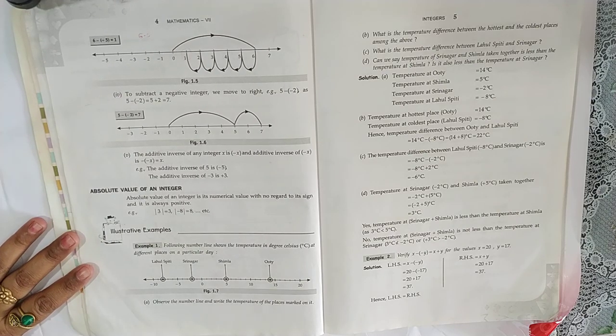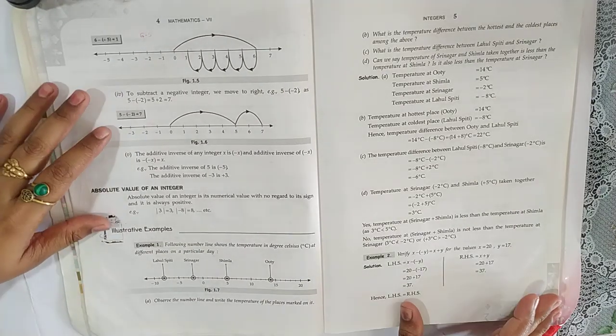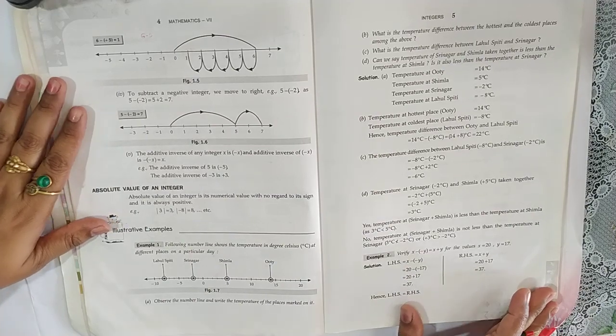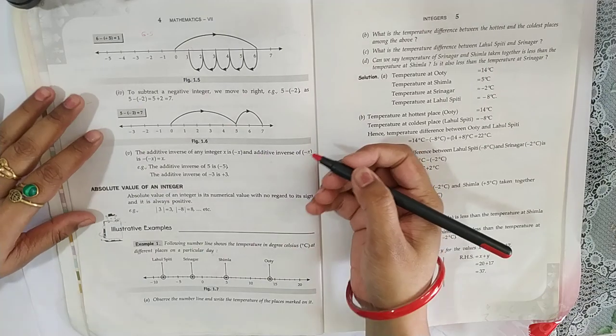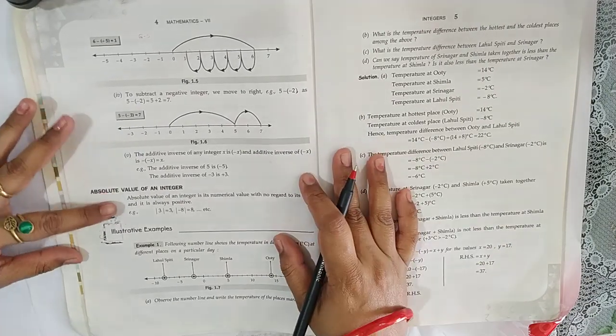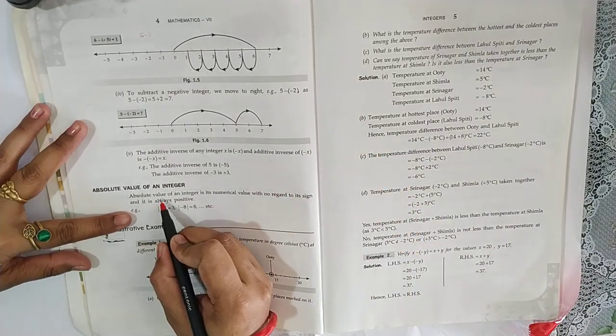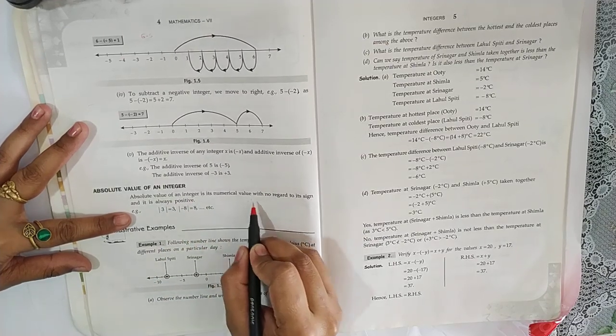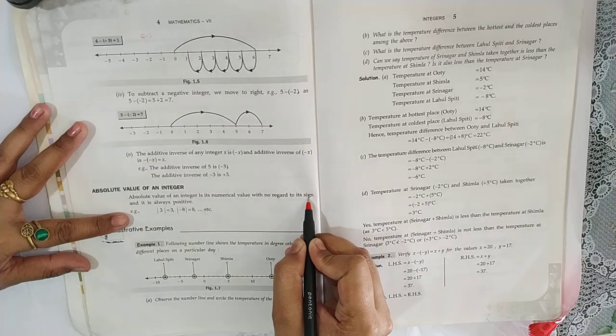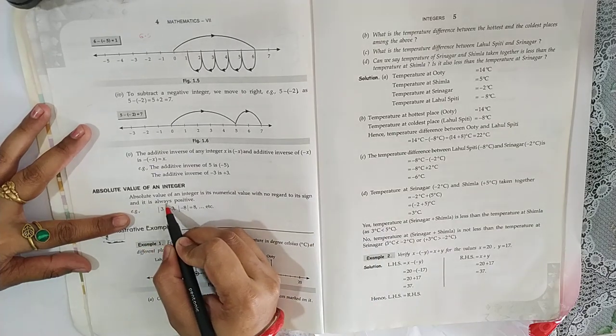Dear student, in this video we will discuss the absolute value of an integer, and after that we will discuss some examples of integers based on absolute value of integers. So we will start. The absolute value of an integer is its numerical value with no regard to its sign, and it is always positive.